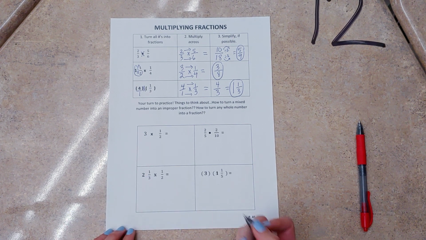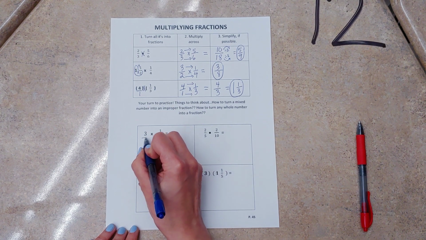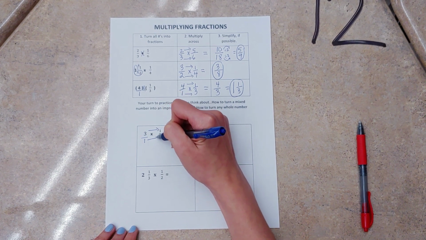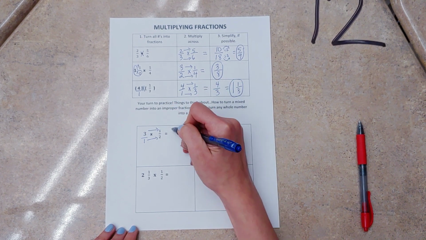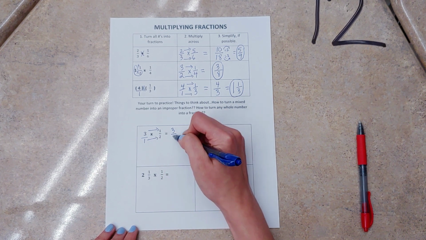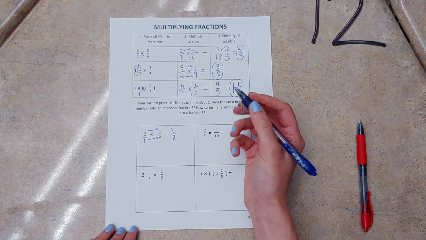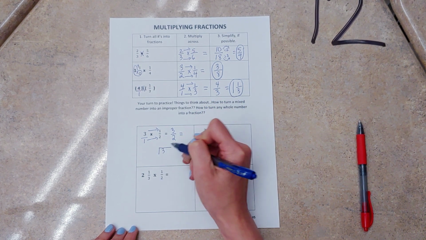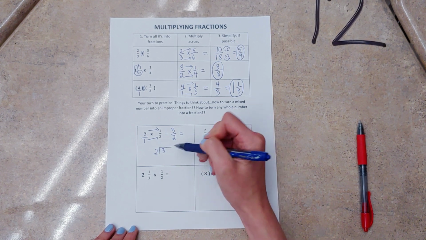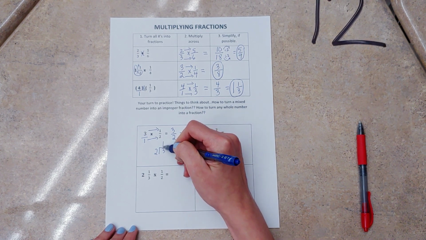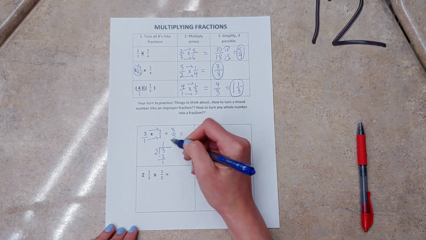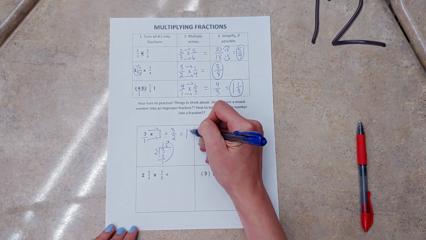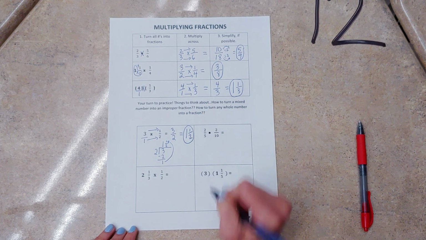All right, so to solve this one, we are going to put our whole number over 1. We're going to multiply across. 3 times 1 is 3. 1 times 2 is 2. Can we simplify it? Yes, because I have an improper fraction. I know that I can set up a division box if I want, because the fraction bar means to divide. 2 goes into 3 one time with 1 left over, and again we write our leftovers up top right there. So our final answer in simplest form is going to be 1 1/2. Awesome.